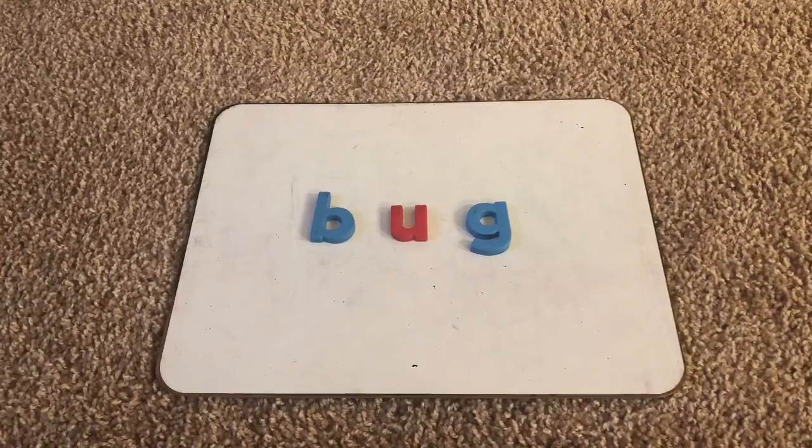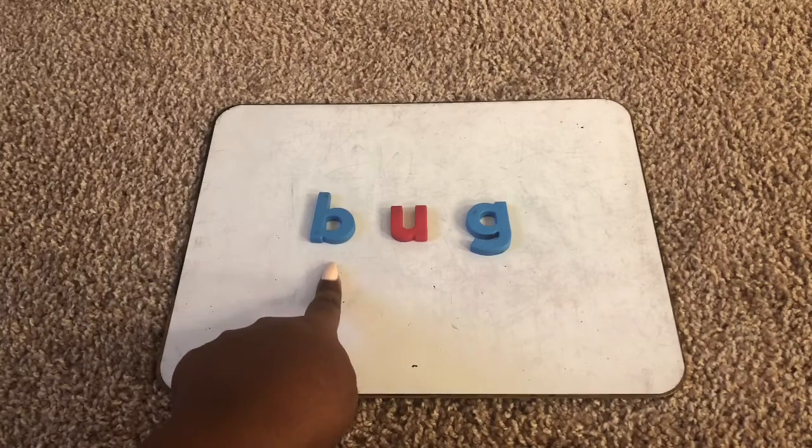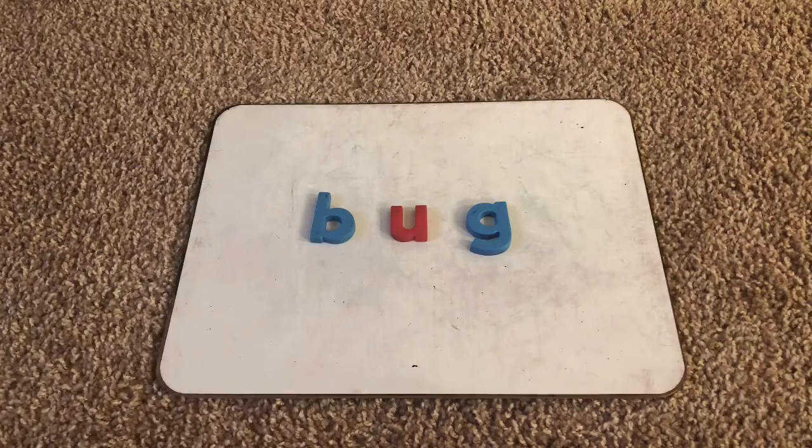So now we're going to change the word bug to mug. So let's think about that. If I want to change the word bug to mug, what letter would I have to change? I would have to change the beginning sound from b to m.